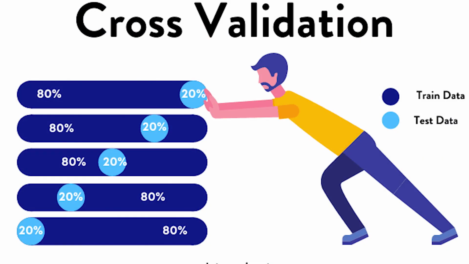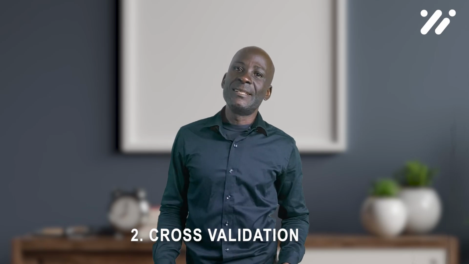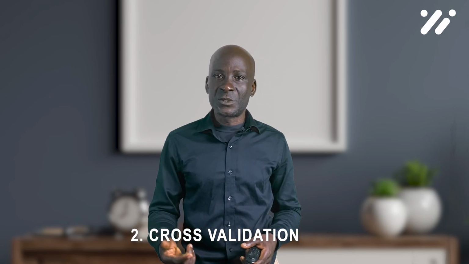depending on the task. Another model evaluation technique is cross-validation. In cross-validation, you divide the training data into multiple folds and iteratively use different folds as a validation set while training on the remaining folds.